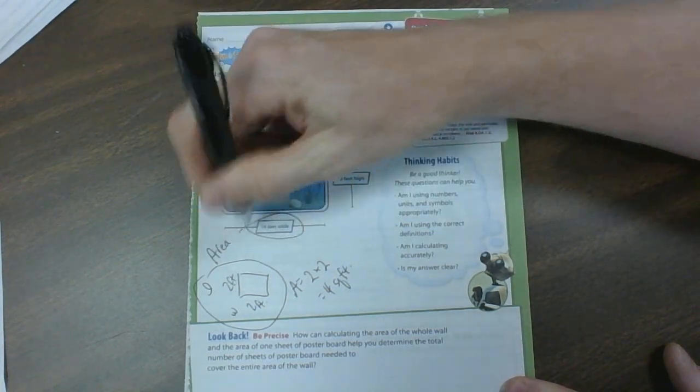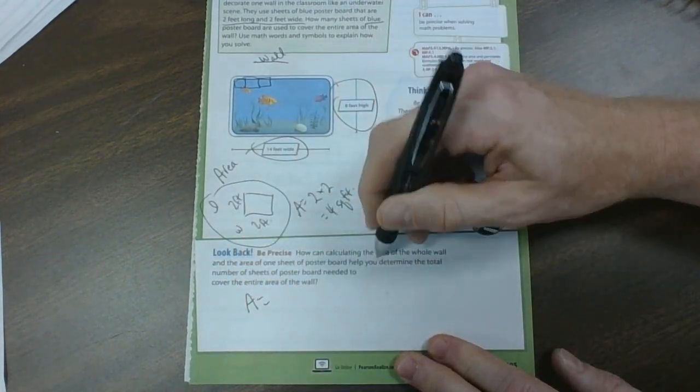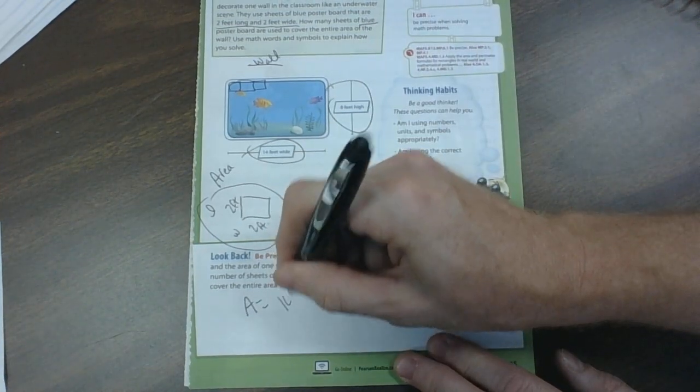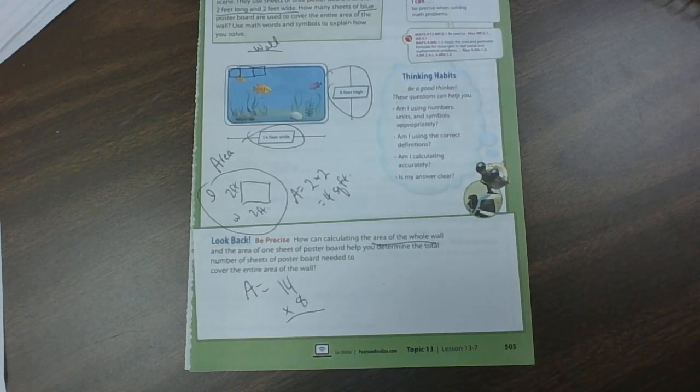Well, 14 and 8, okay? So come down here. Let's do it down here. We're going to calculate the whole area of the wall. So 14 times 8. Work on that one for me. As I'm reading this, how can calculating the area of the whole wall and the area of one sheet of poster board help you determine the total number of sheets of poster board needed to cover the entire area of the wall? Area, covering the wall, painting the wall, right?